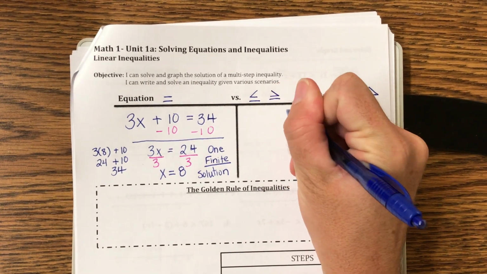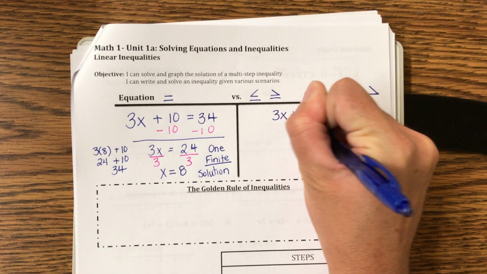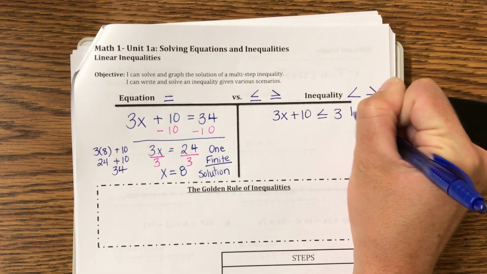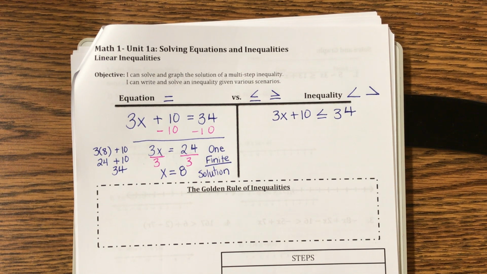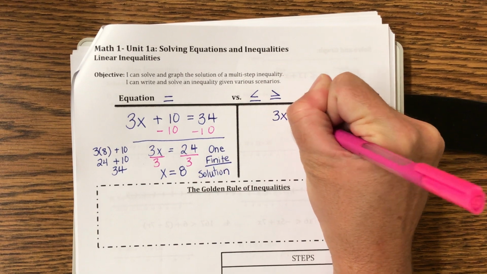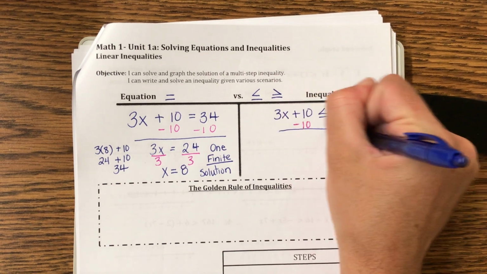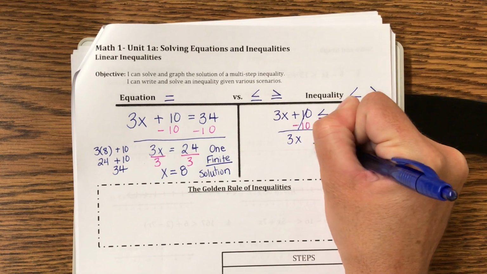So instead of it being 3x plus 10 is equal to 34, what if it was 3x plus 10 is less than or equal to 34? What does that mean about my solution? Well, it opens up a whole new world of solutions. I still am going to solve this the same way I would if it was an equation. I still want to get x by itself by subtracting 10 from both sides. Bring down the 3x. Keep the symbol the way it is.